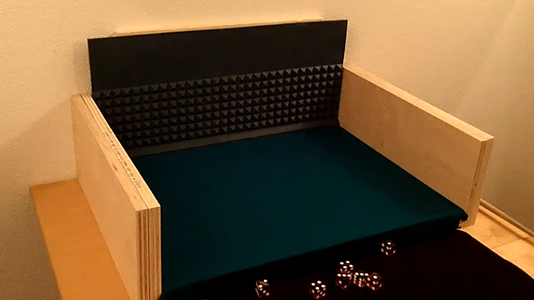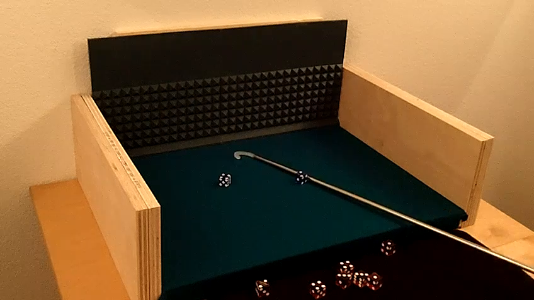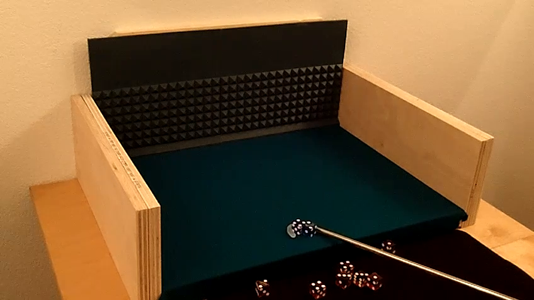Here we go. This is shot number 5. Okay, that's a 6. And that is an on-axis number, so that's good. And that was actually a textbook shot right there.